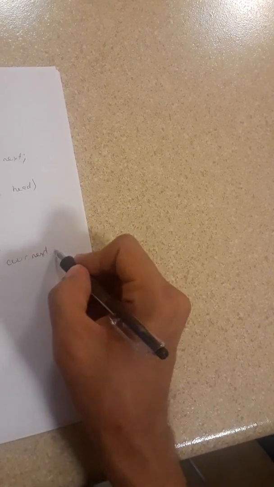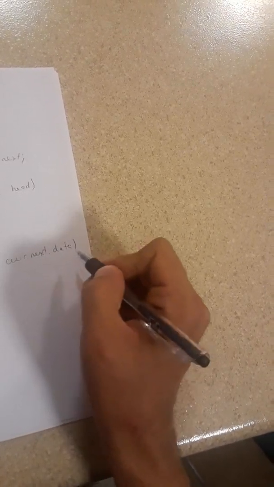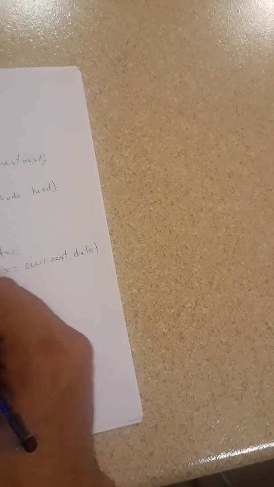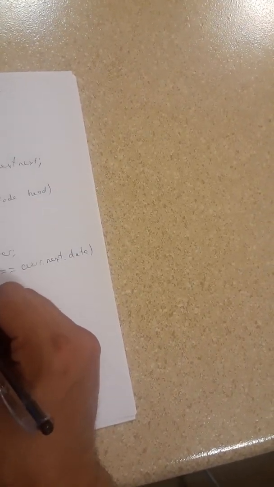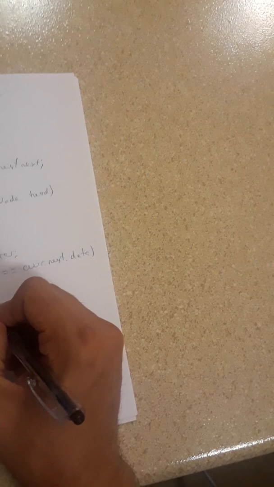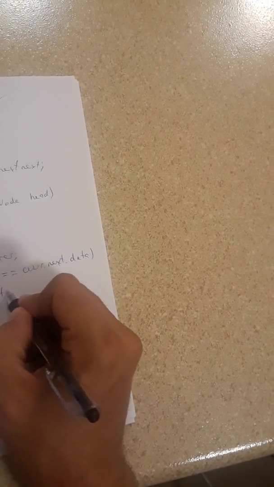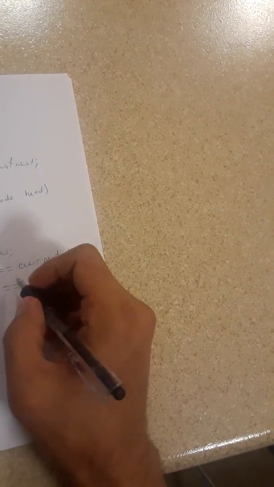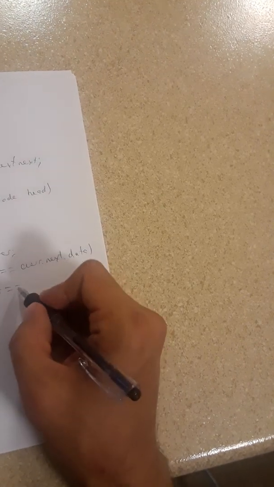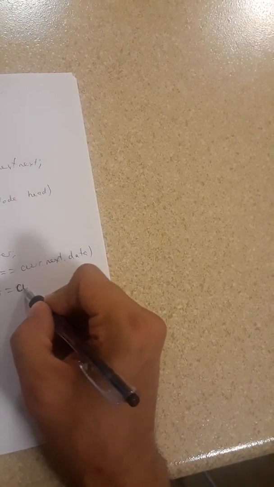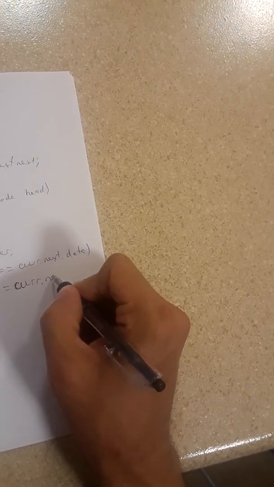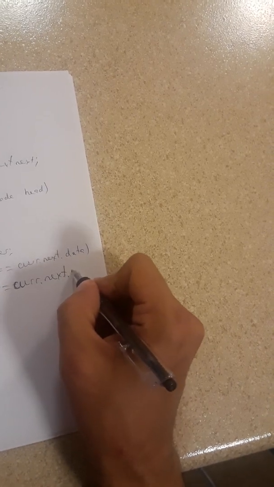So current next data, and if it is equal, we will just move our current next to current next next.